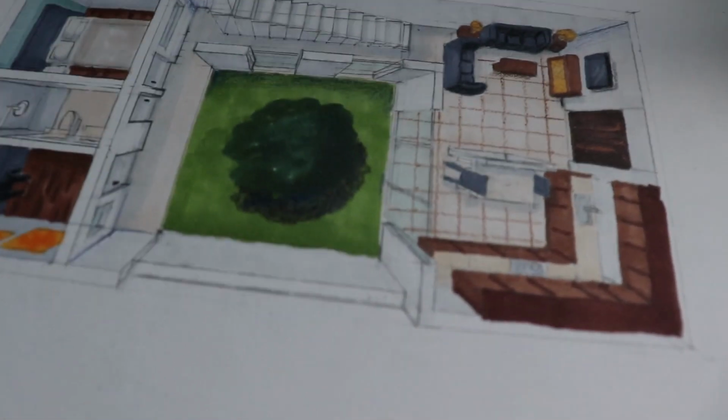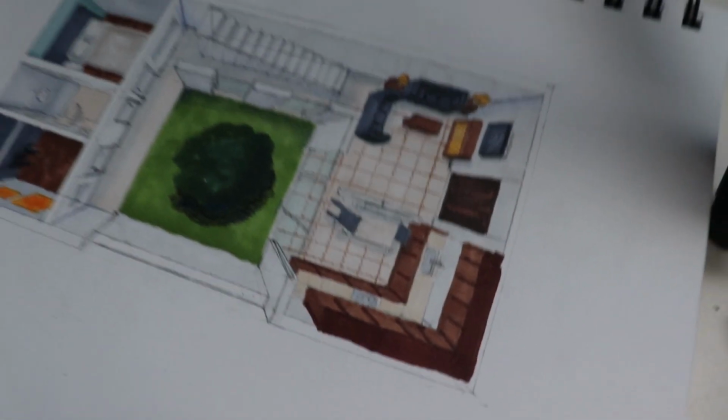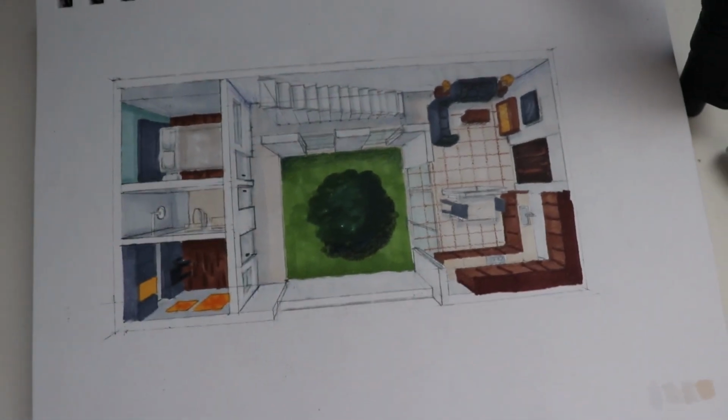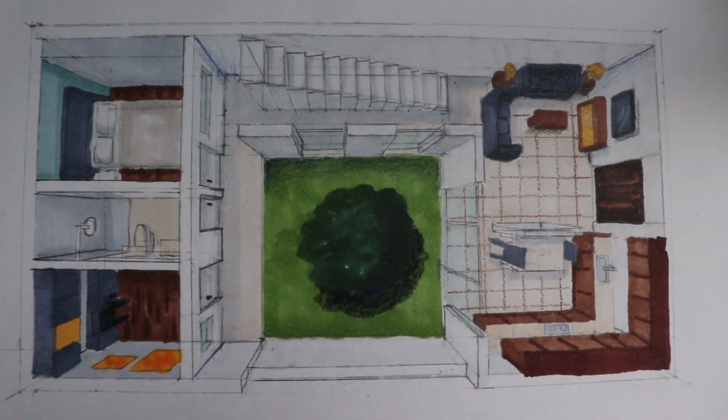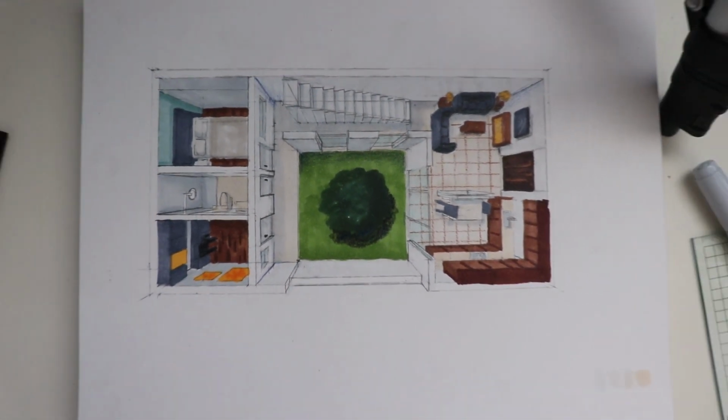I hope you liked the video and found it useful to watch all this process from designing the floor plan, then sketching it, and putting it in perspective, and finally the manual rendering.